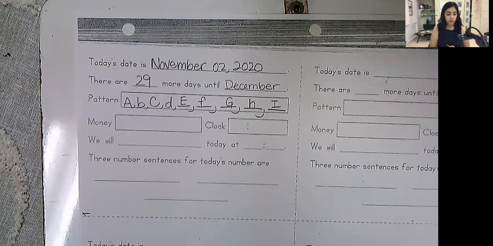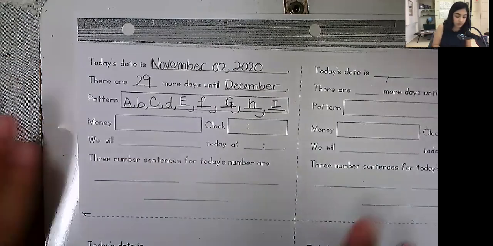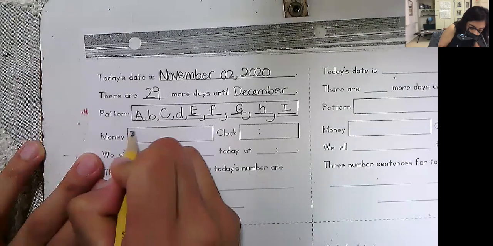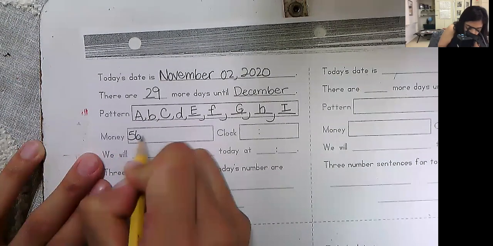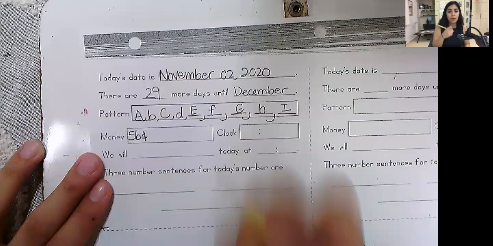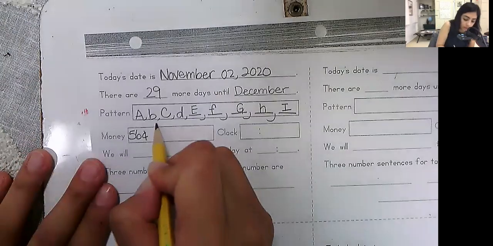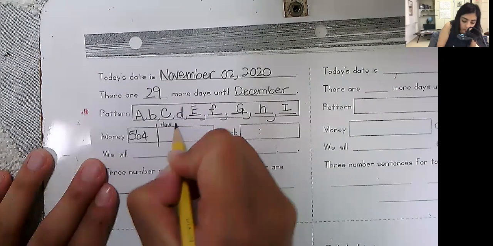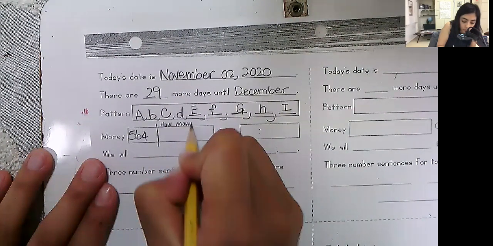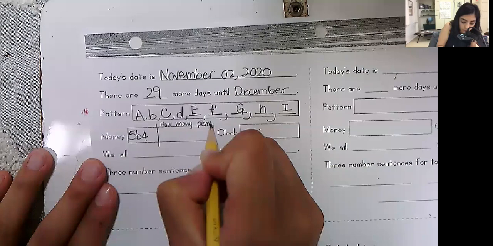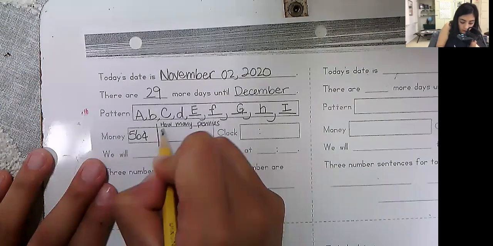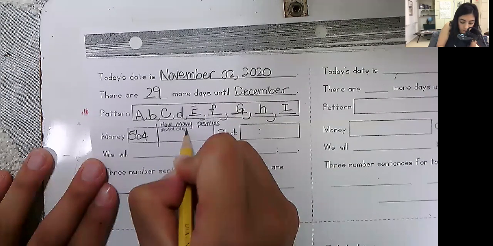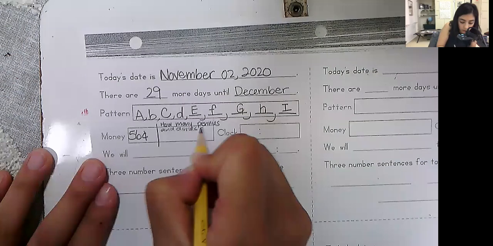Okay, perfect. Okay, so the money for today is 56 cents. So I want you to show me how many pennies and how many dimes I need to make 56 cents. You don't have to write this down. How many pennies and dimes do I need?